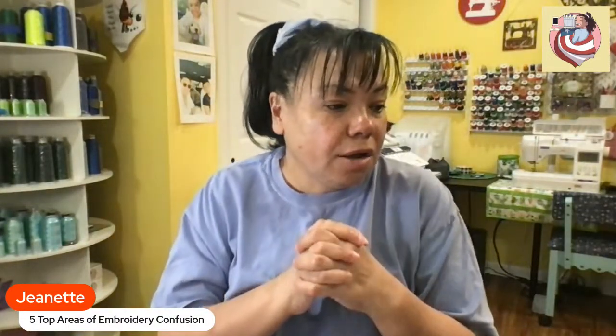Now, there's tearaway, there's cutaway, there's no-show mesh. No-show mesh is usually stabilizer that you use if you're embroidering on kind of thin material. Sometimes you'll have a white shirt and people want you to embroider on it. And remember what I told you, when you're going to be throwing a shirt in the wash a lot, sometimes you want to use something that's going to be very, very stable.